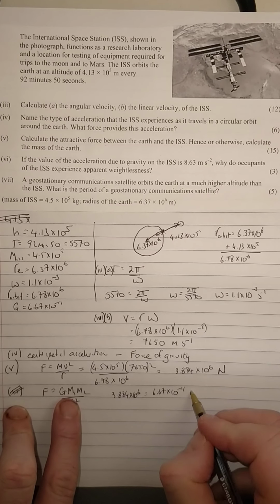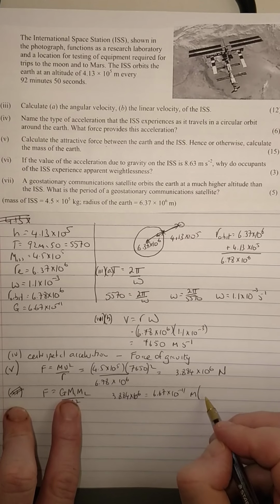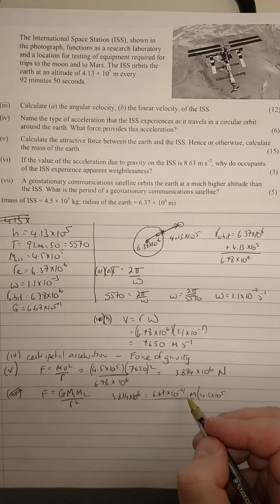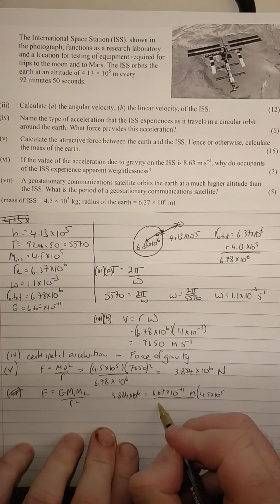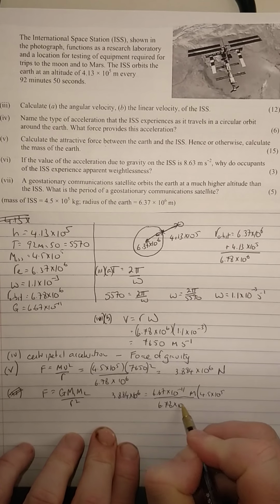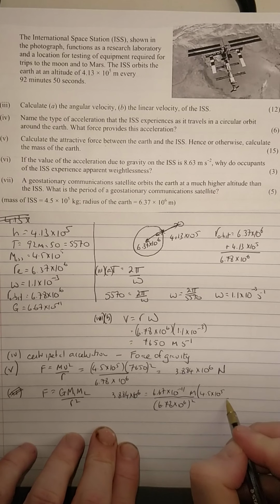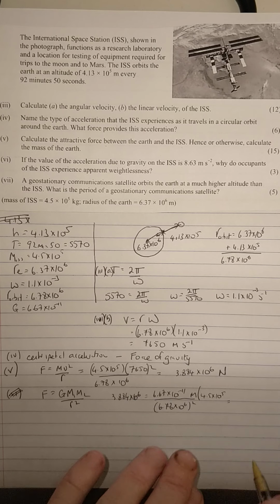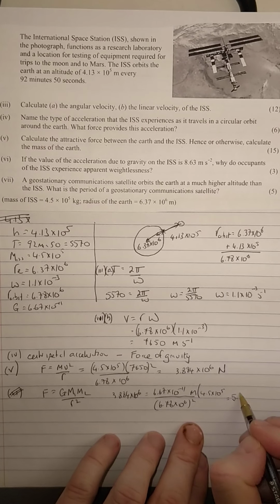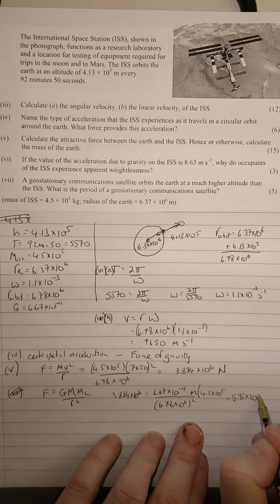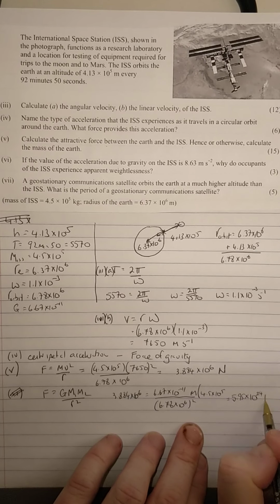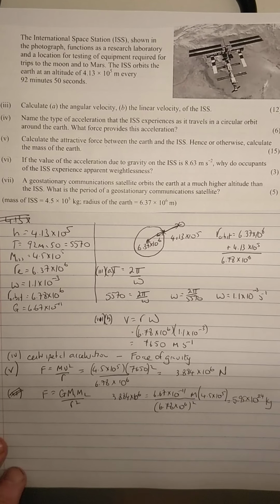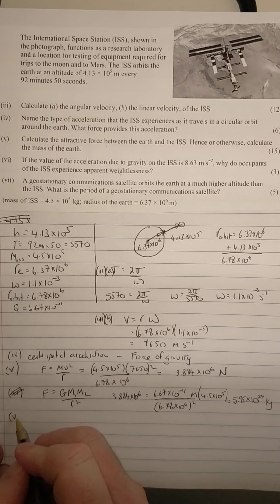You don't have one of the masses, but you have the second mass, the mass of the ISS, 4.5 by 10 to the power of 5, and the radius of orbit again, 6.78 by 10 to the 6 squared. I won't go into the maths of that, just a bit of rearranging. It comes out at 5.95 by 10 to the power of 24. If you don't get that when you're trying this, send me a text.